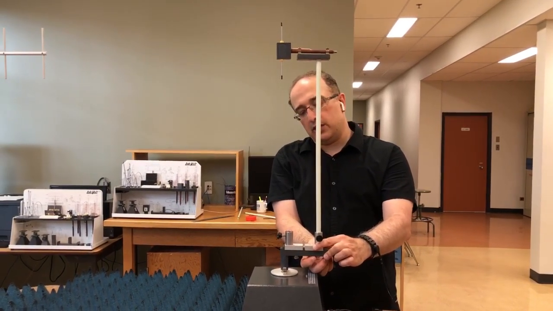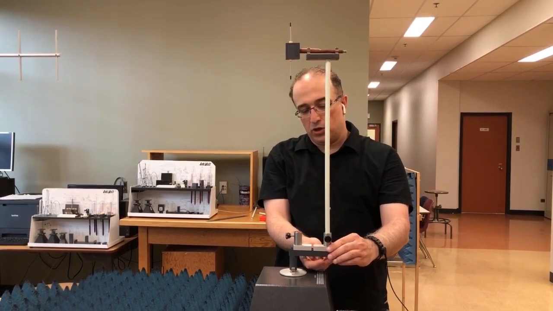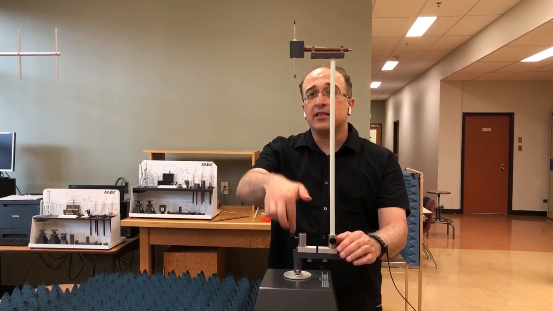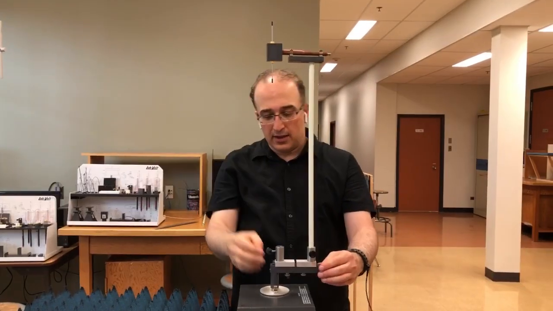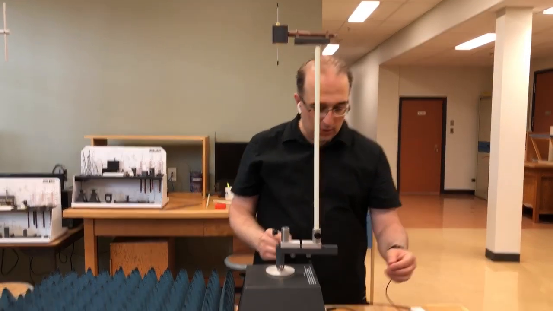This seems to be better now. If you look at this axis of rotation and the antenna, they're reasonably close. The axis of rotation and the axis of the antenna would be close.